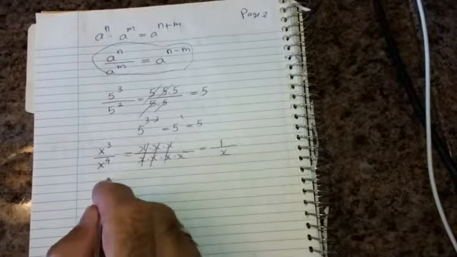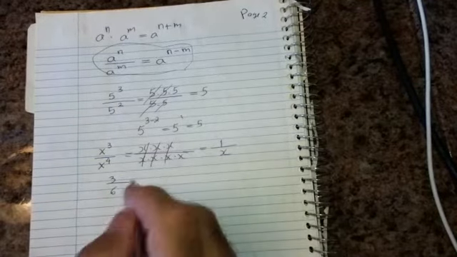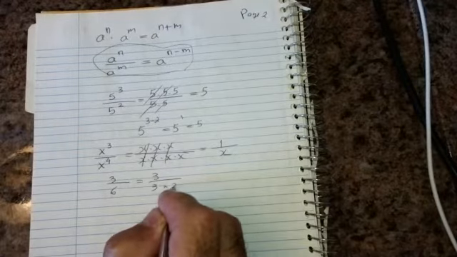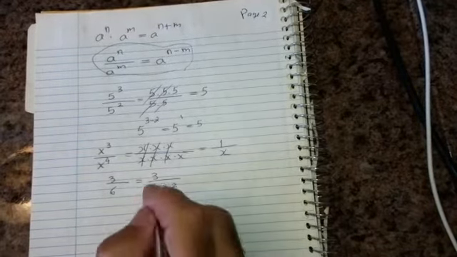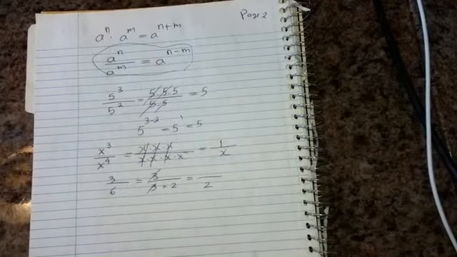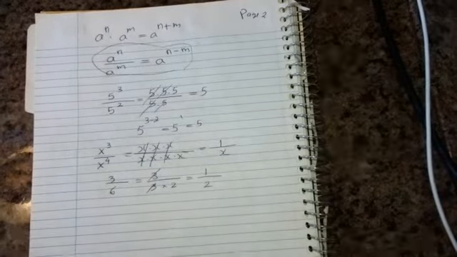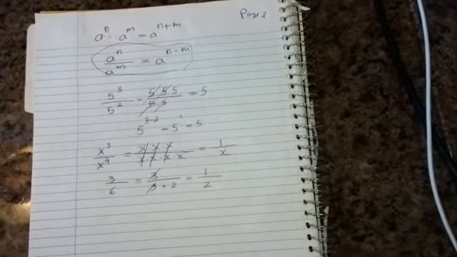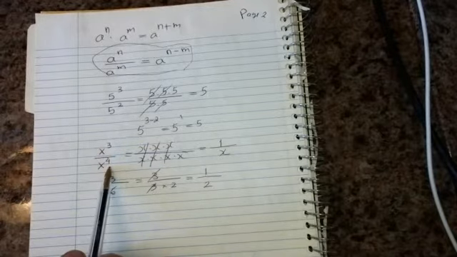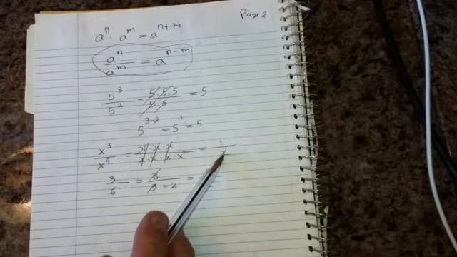Like if you have 3 divided by 6, let's look at this. You write it as 3 over 3 times 2, right? And when you cancel this, what is left at the top? Always 1. You can't just leave nothing here, right? So remember, in this case, the denominator has 1 extra x. So that would remain here.